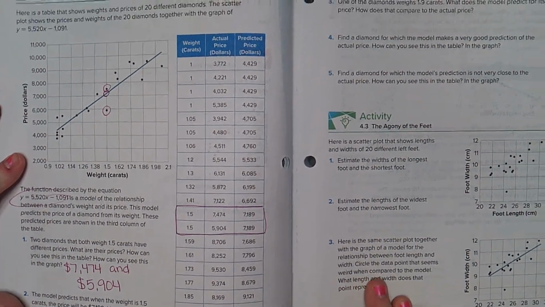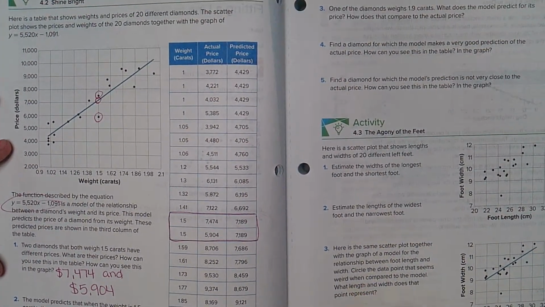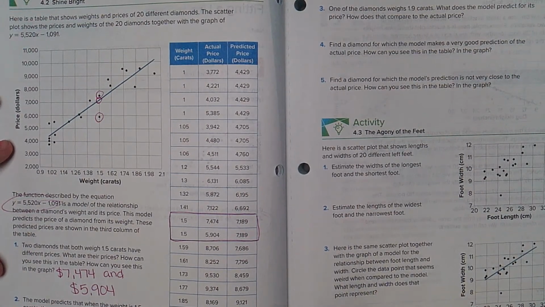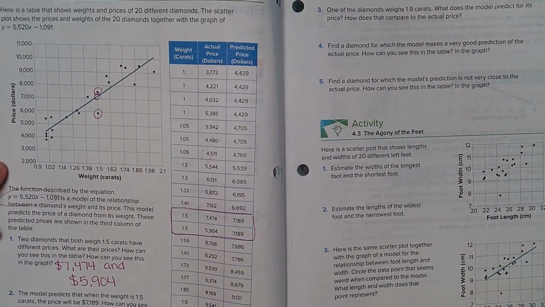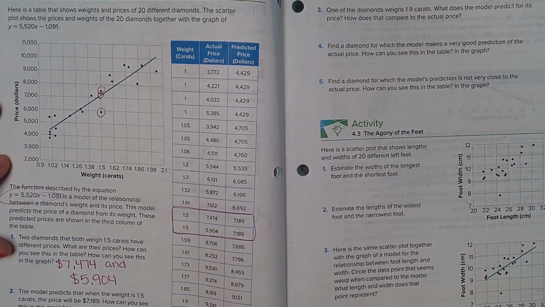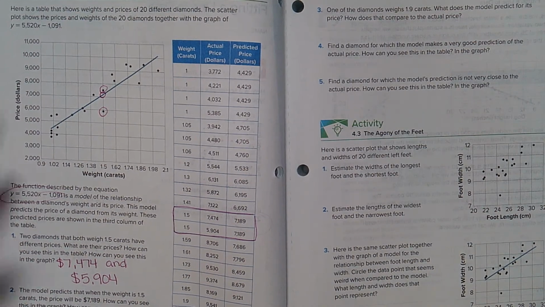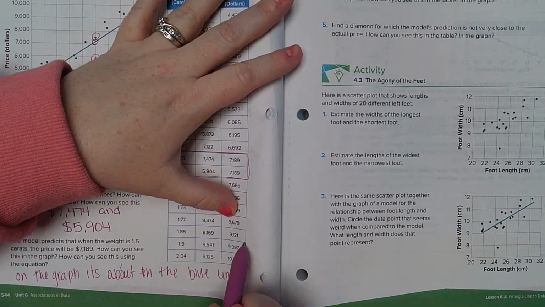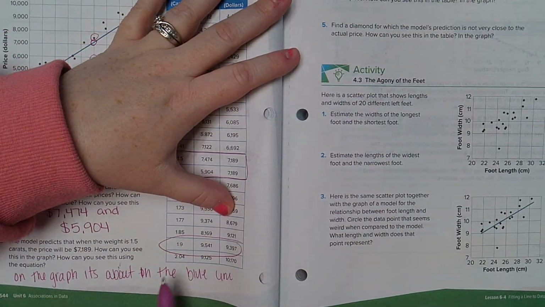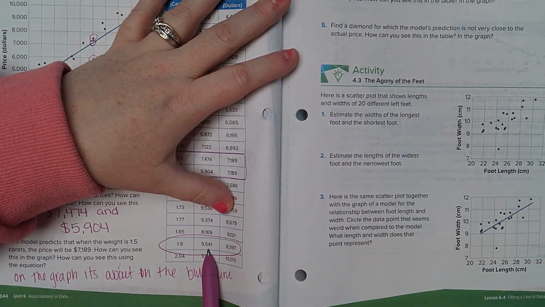On the next page, number 3 says one of the diamonds weighs 1.9 carats. So on my table, I can see it way down here. You can't see it in the picture. What does the model predict for its price? How does it compare to its actual price? So our model predicts 9,541.